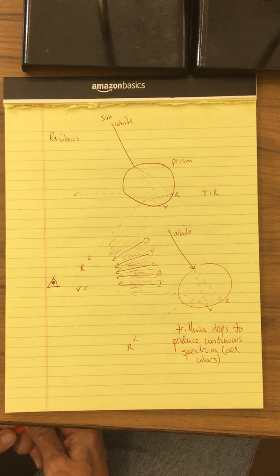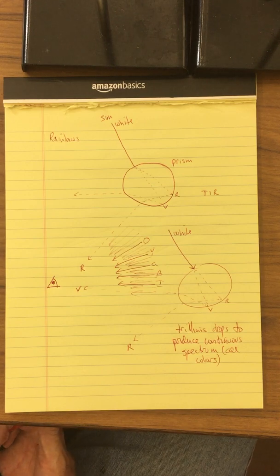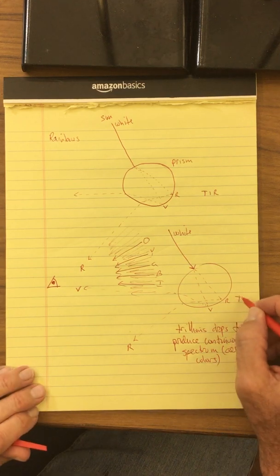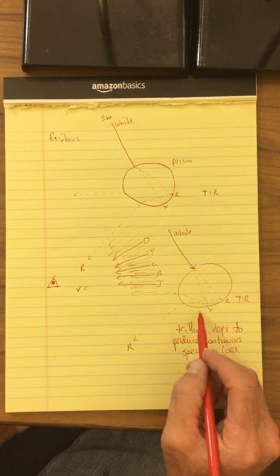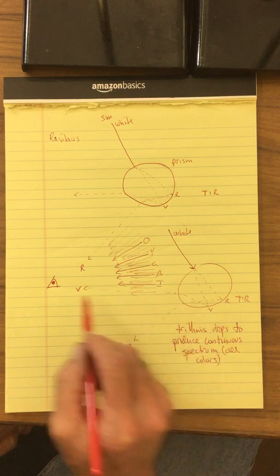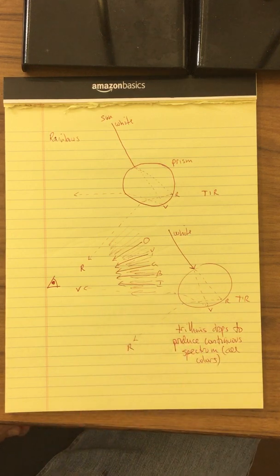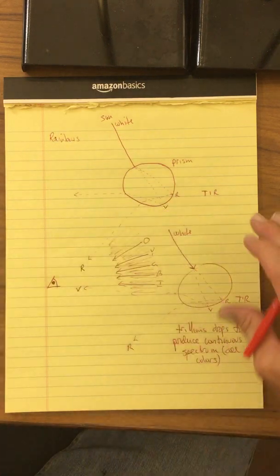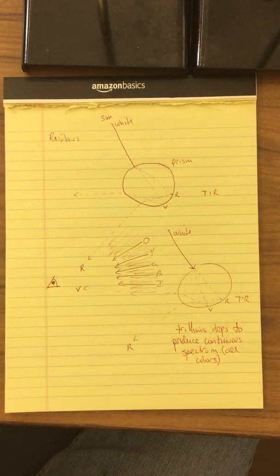So each droplet acts as a prism, and you have total internal reflection on the inside of the drops, which then reflects and then refracts one particular wavelength of light to your eye. Collectively, all those drops will add together, and that will create the rainbow.